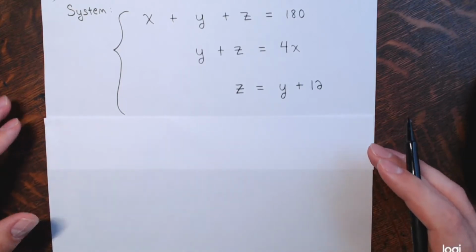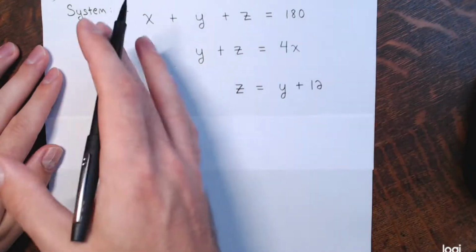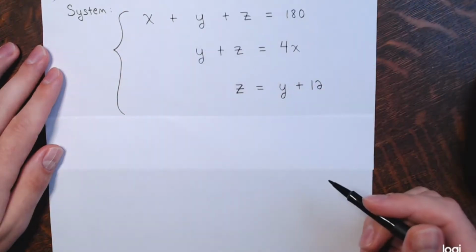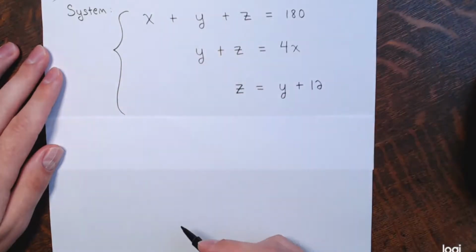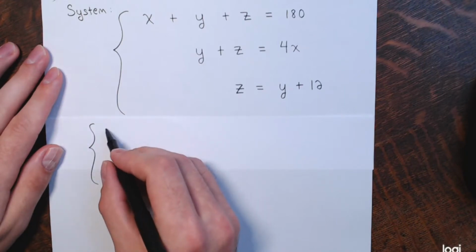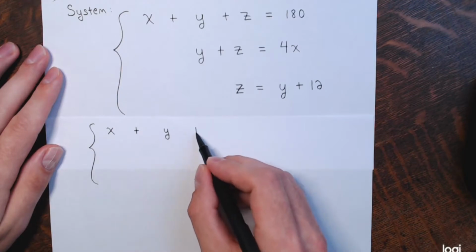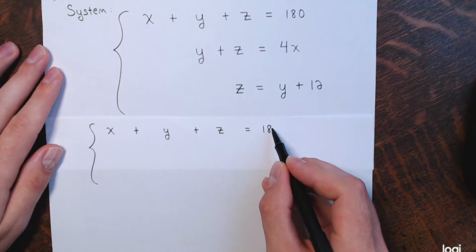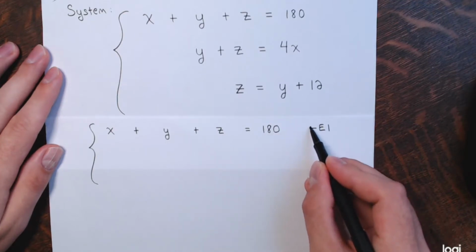That's where I'm going to rewrite these equations here, take all the variable terms to the left side, and leave constants on the right. And I'm going to line up the x terms, the y terms, and the z terms. Alright, so the first equation will stay the way it is. x plus y plus z equals 180, right? And I'll call this E1 for equation 1.